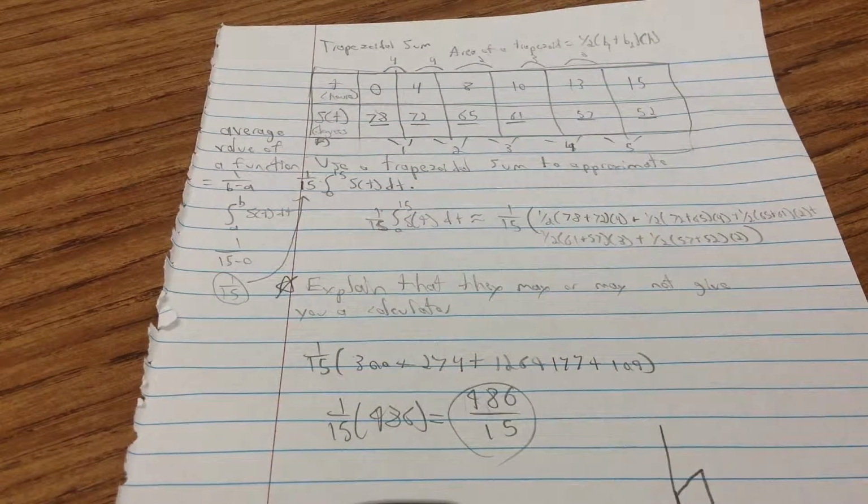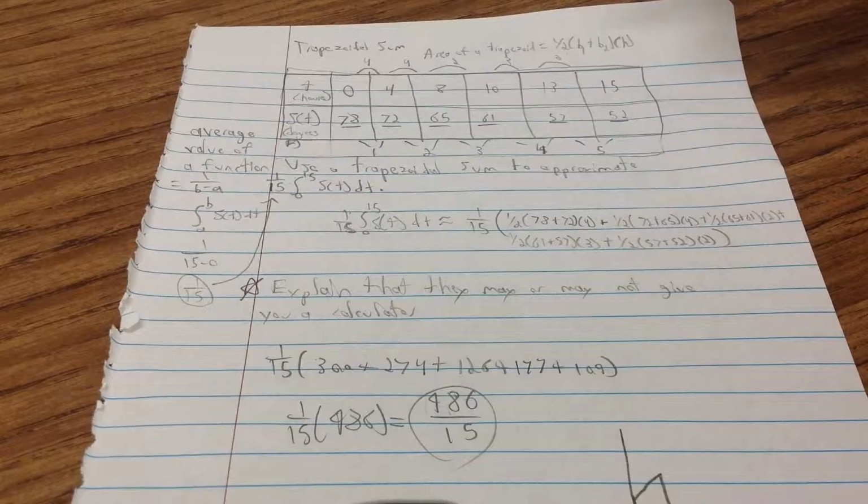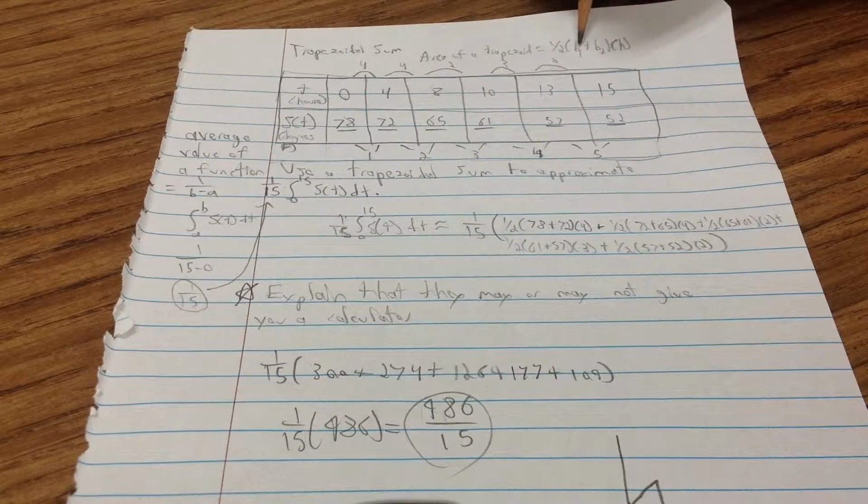Hey guys, so in this video I'm going to be teaching you how to do a trapezoidal sum, which is almost exactly like a left or right Riemann sum, except instead of using rectangles you're going to be using trapezoids. Now obviously you have to know the area of a trapezoid in order to do this, which I wrote down up here. It's 1/2 times base 1 plus base 2 times your height.